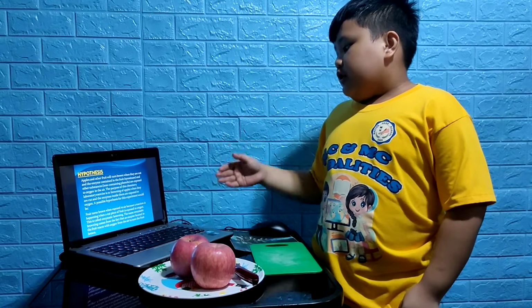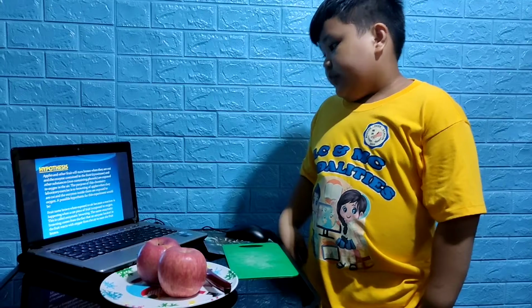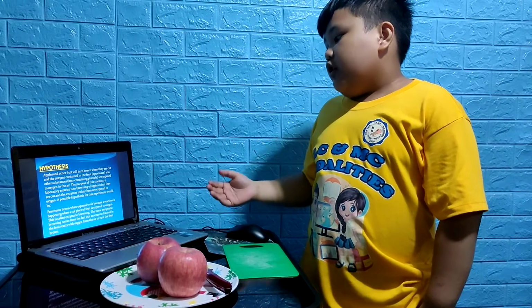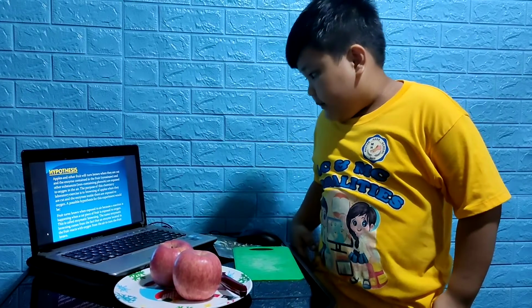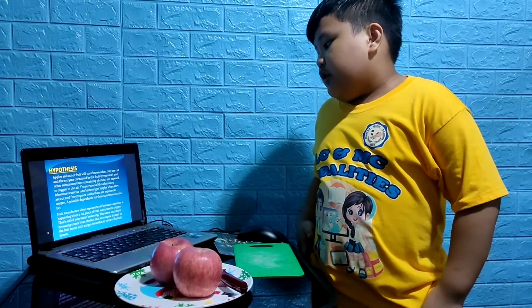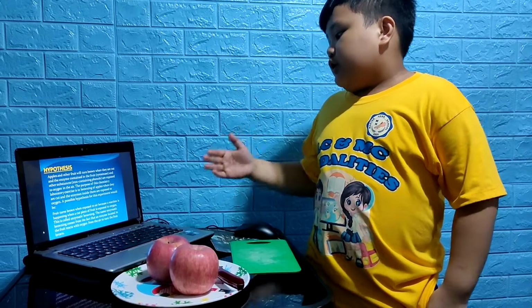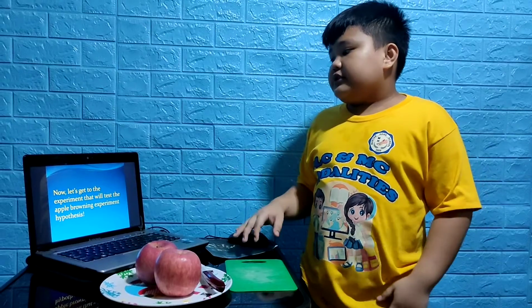A possible hypothesis for this experiment would be: fruit turns brown when exposed to air because a reaction is happening when cut pieces of fruit are exposed to oxygen. This is called enzymatic browning. The name comes from the fact that an enzyme located in the fruit reacts with oxygen from the air to turn our fruit brown. Now let's get to the experiment that will test the apple browning hypothesis.